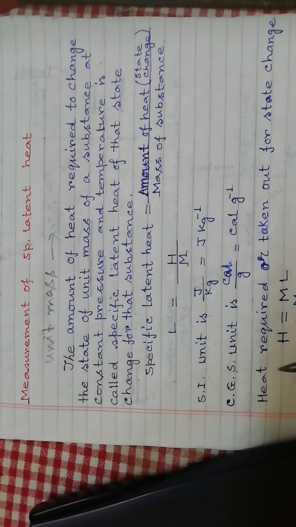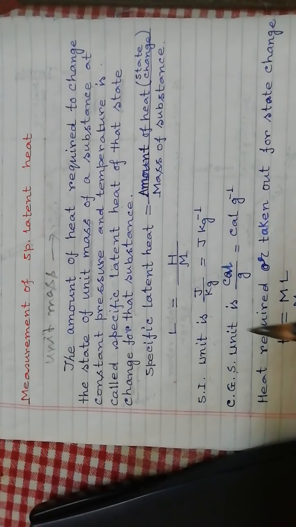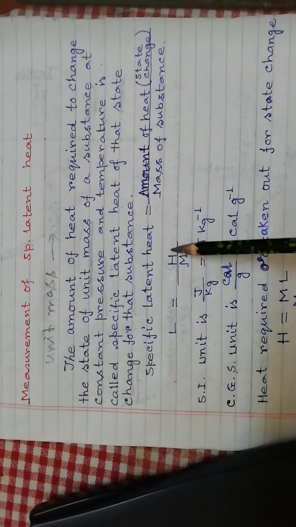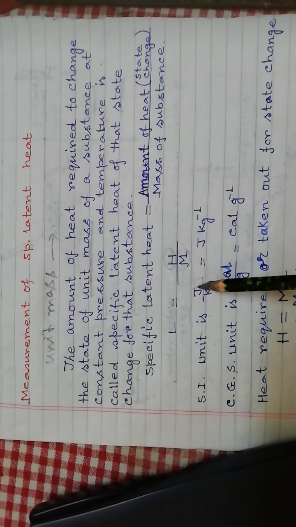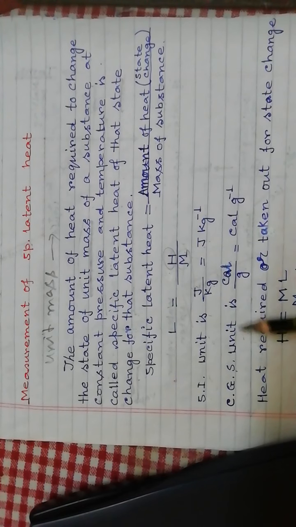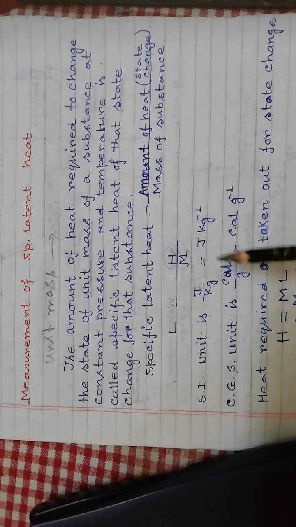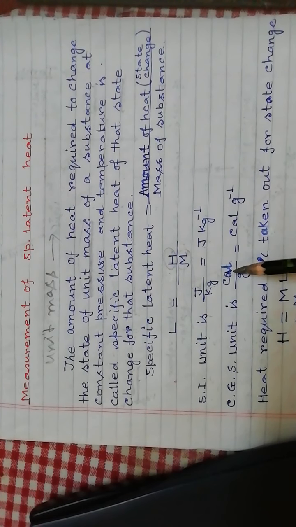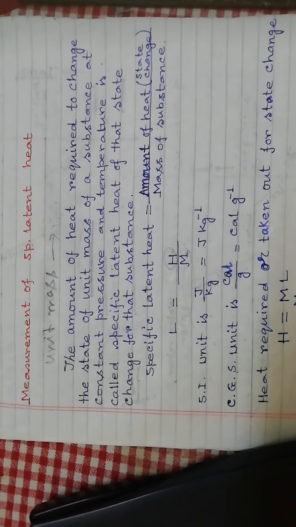Now the SI unit. What will be the unit? Its unit depends on the unit of heat and unit of mass. SI unit of heat is joule and SI unit of mass is kilogram. So it will be joule per kilogram. CGS unit: unit of heat is calorie and mass is gram, so it will be calorie per gram.